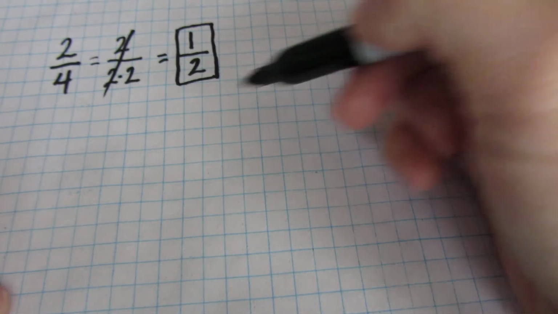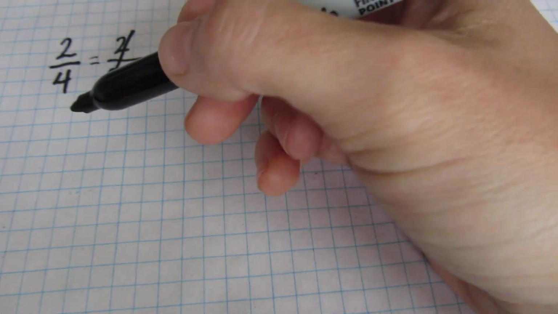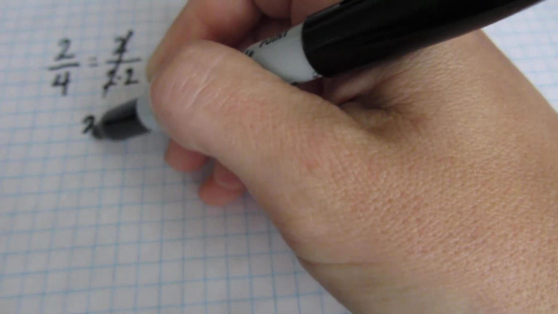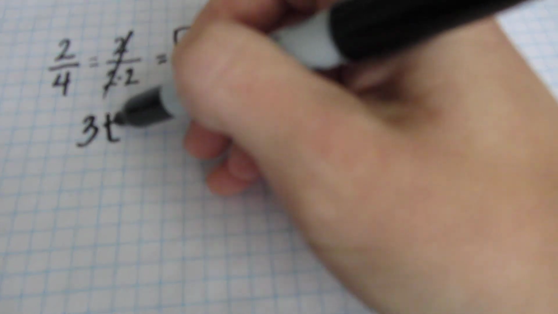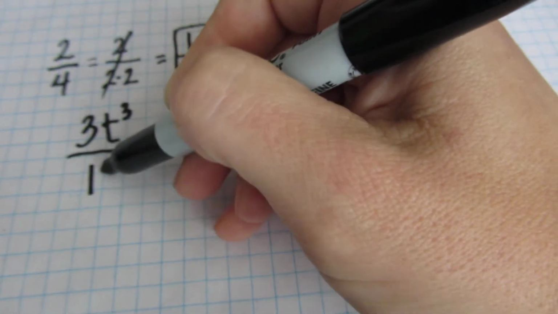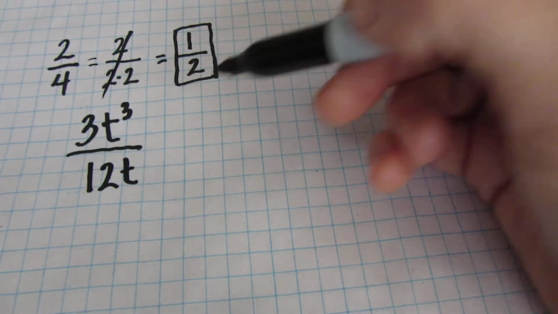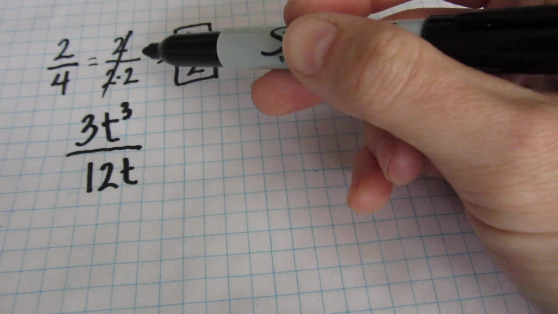Well, let's say we've got an expression of 3t cubed over 12t. And we want to simplify that. Well, I'm going to apply the same concept here.